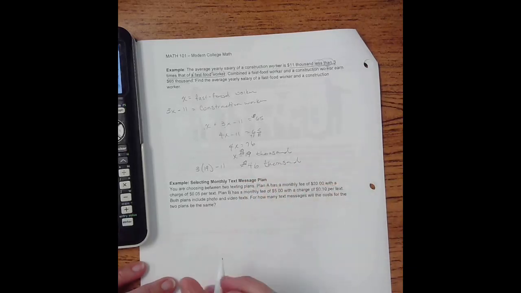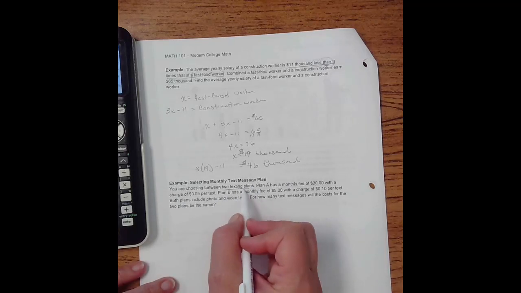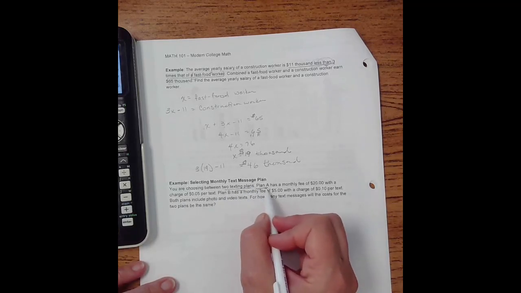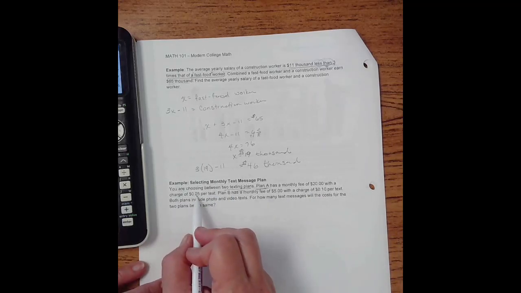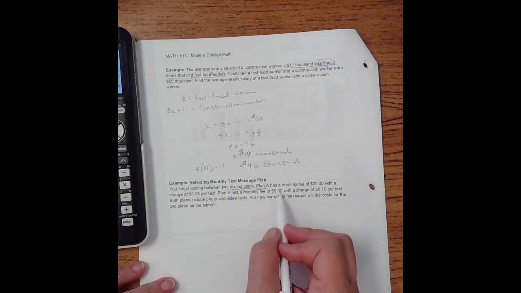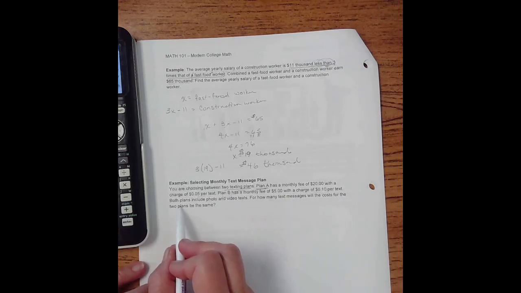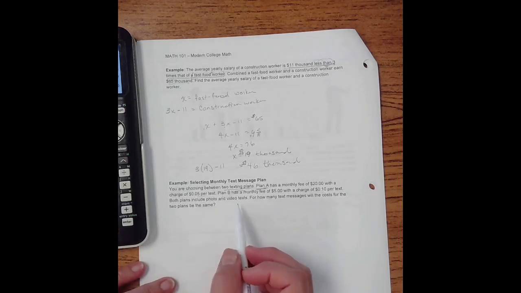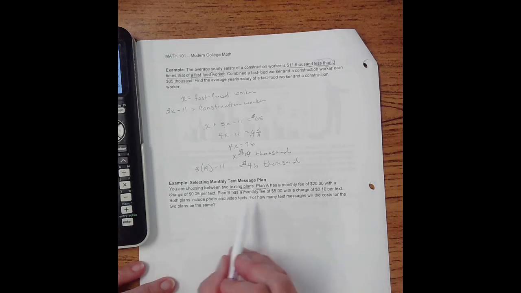The next one: you are choosing between 2 texting plans. We have plan A with a monthly fee of $20 with a charge of $0.05 per text, and plan B, which is going to be a monthly charge of $5 and 10 cents per text. Both plans include photo and video text. How many text messages will it take for the 2 plans to cost the same?